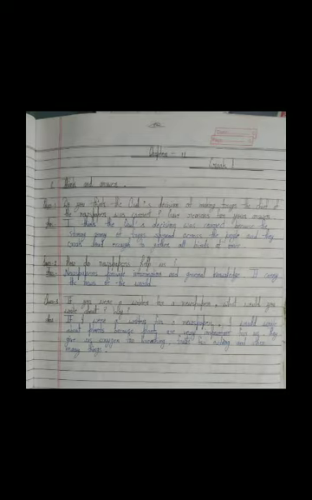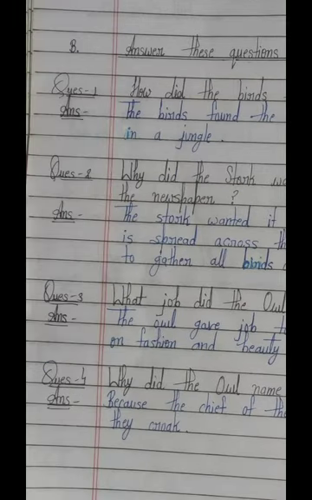Today we are going to read and solve exercise B, answer these questions, and exercise C, think and answer, of this chapter 11, Croak, in our Fair English Literature notebook. Okay, so all students, please press pause in your class and listen to my words clearly. Let's see exercise B of this chapter 11, Croak. Students, your exercise B is answer these questions.